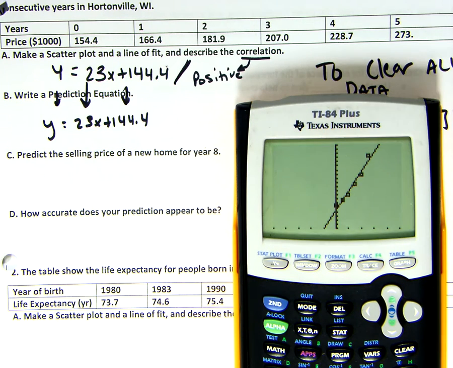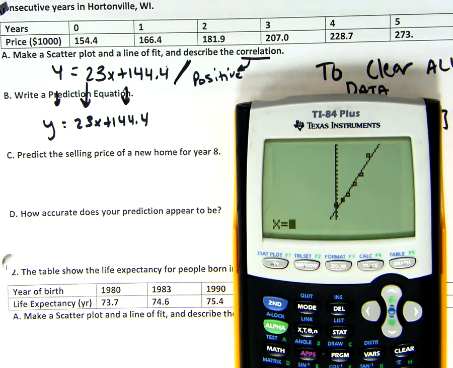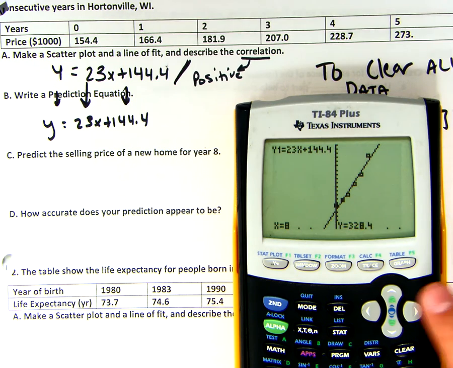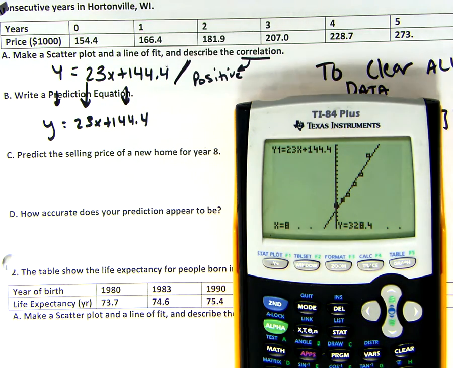And now you have the line of best fit graphed. Perfect. Once this is done, now we need to predict. We need to do our part C. Predict the selling price of a new home for year 8. This is the part that I think is cool with these predictions. What you have to do is you hit second, trace, 1. It gives you this X with a little blinky. This blinky is saying, put something in here. So you're like, okay, sounds good. I'm looking for the 8th year. I hit 8. I hit enter. And right here, it tells you what the Y will be, what the price will be in year 8 of our survey. This is our prediction.